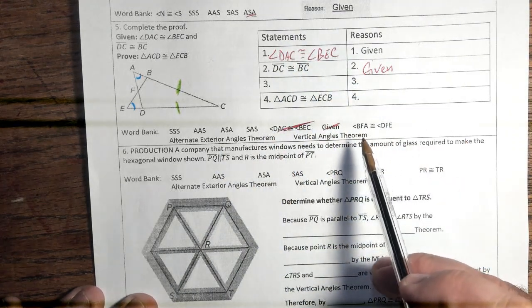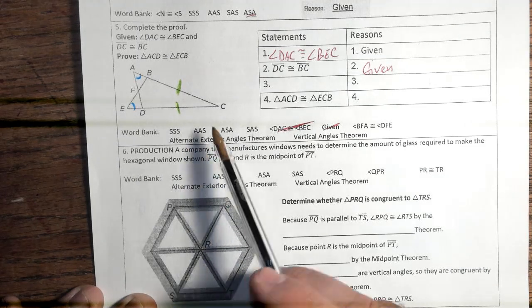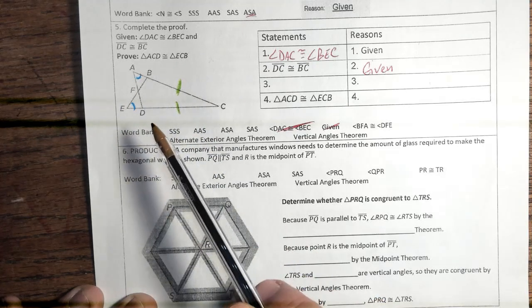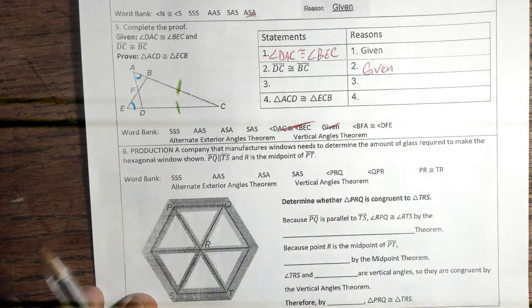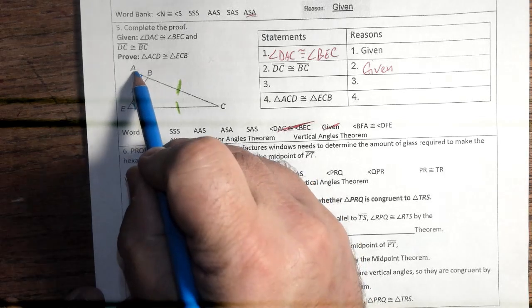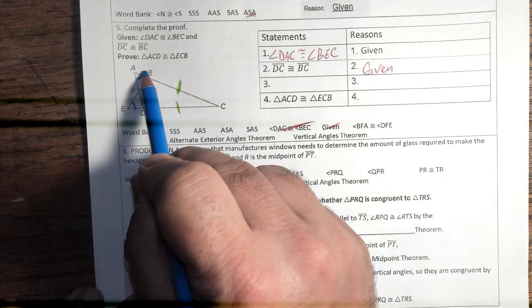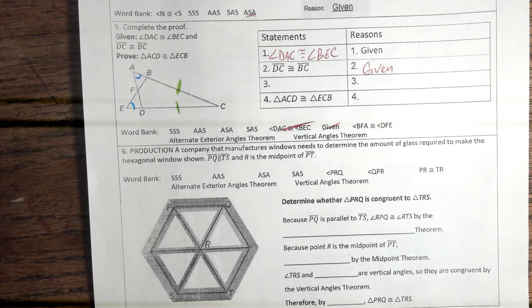So what do we have to choose from? Exterior angle, alternate exterior angles. We don't really deal with that in triangles, and we don't have any parallel lines. Vertical angles. Here's some vertical angles. So let's see. This would be a, what does it say? Oh, I'm on the wrong page. No wonder those angles didn't look right.